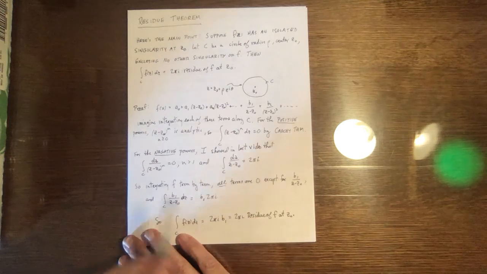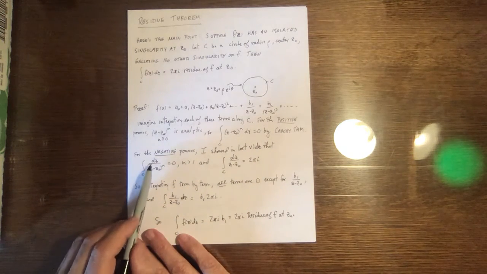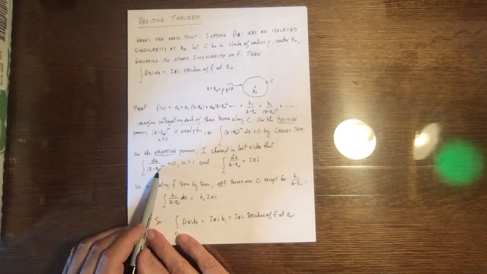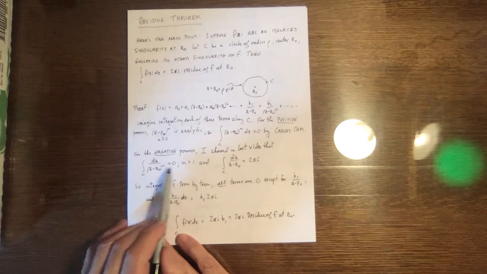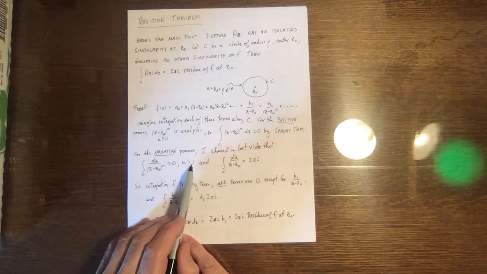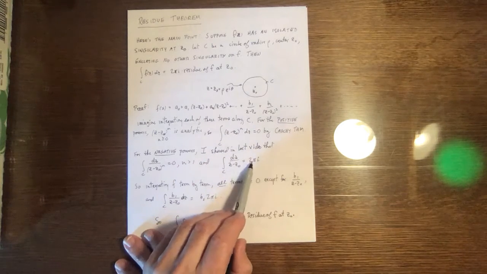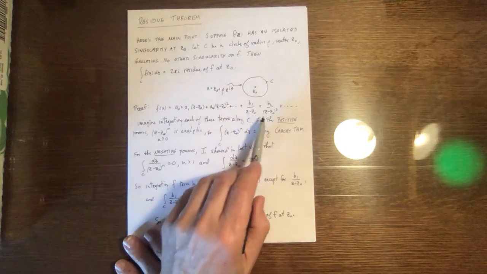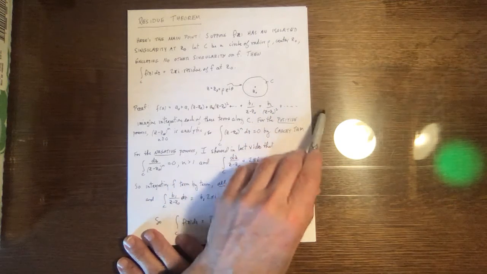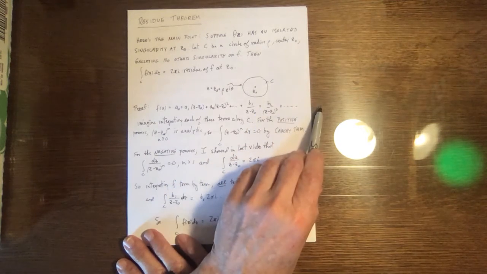Well, in the last video we saw that the integral of dz over (z minus z naught) to the n is 0 for all n bigger than 1. But when n equals 1, it's 2 pi i. So when you integrate this term, this term, this term, and so on, they'll all be 0.